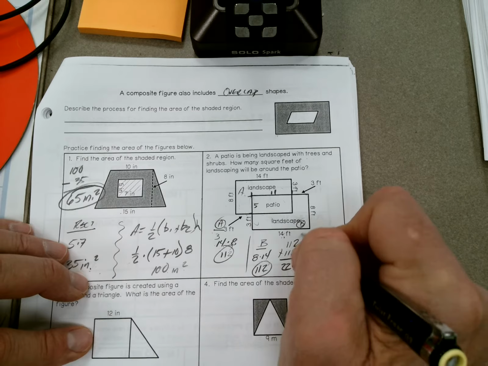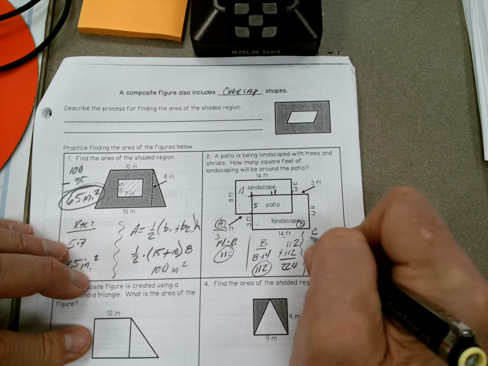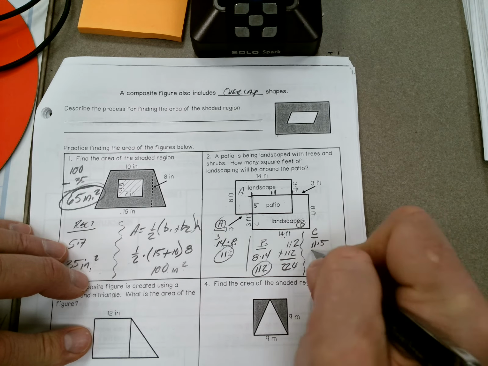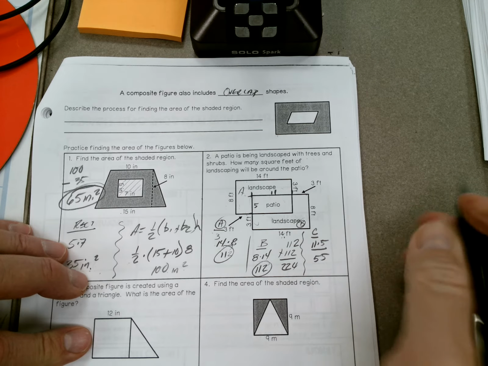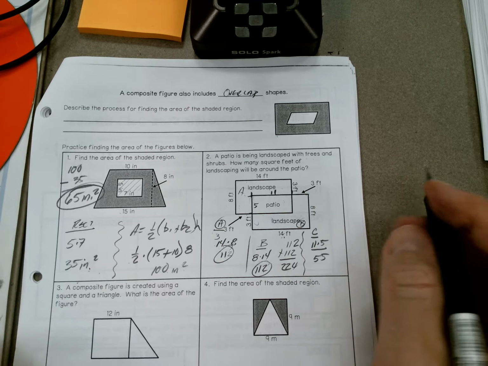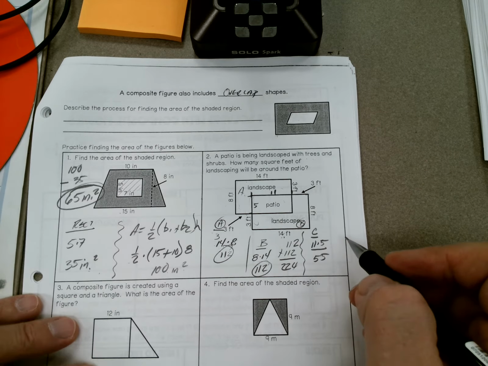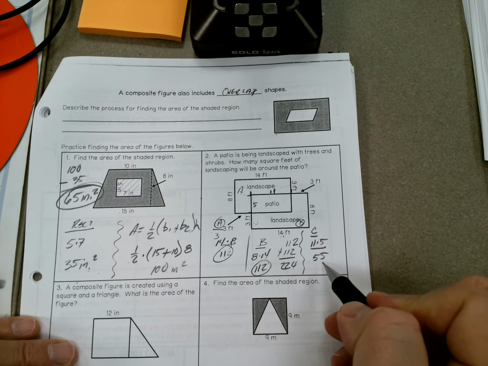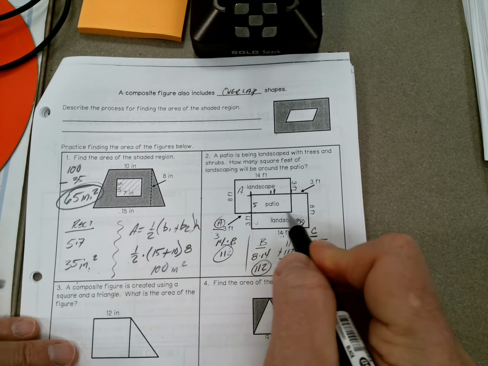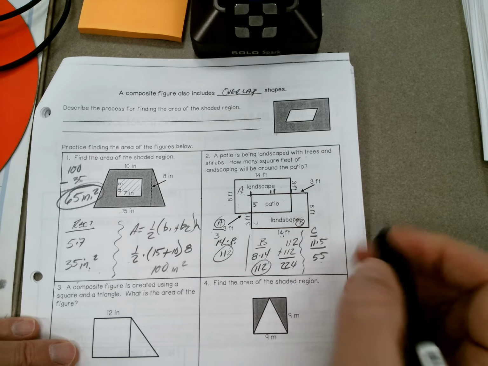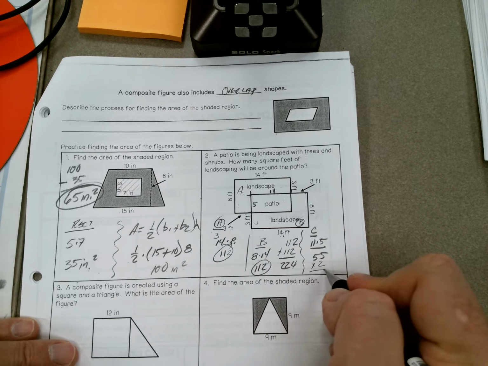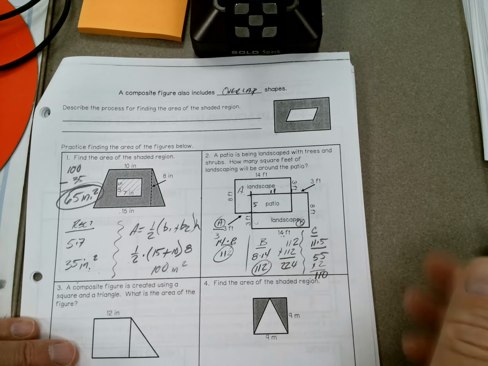So let's take this down and call that PC. 11 times 5 is 55, right? And that's 55. Now, the problem here, guys, is there's not just one of these, but there's two of these. So I'm going to double that and get to 110.